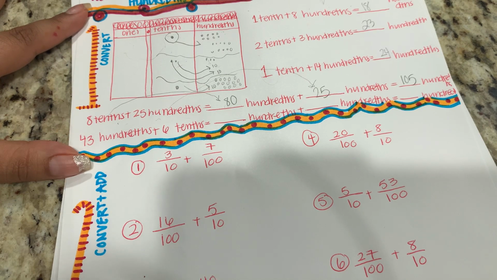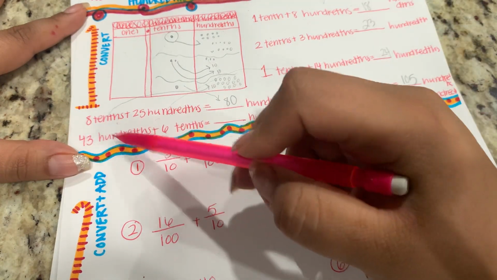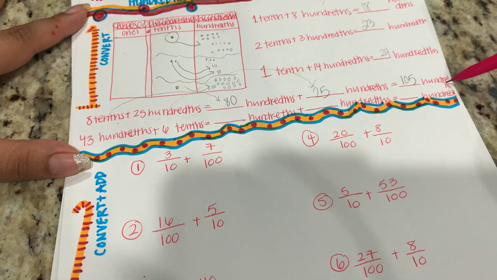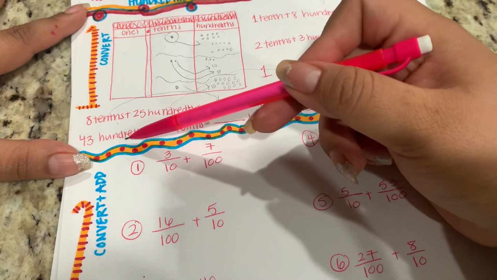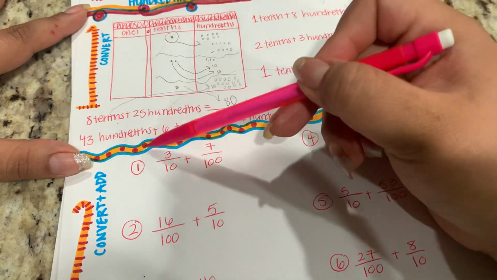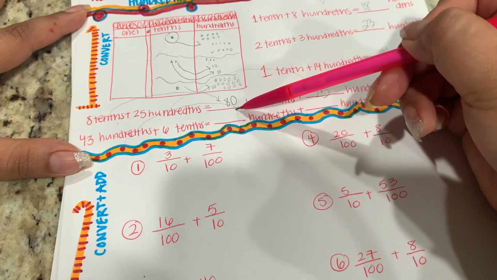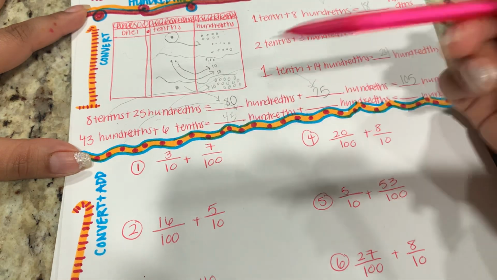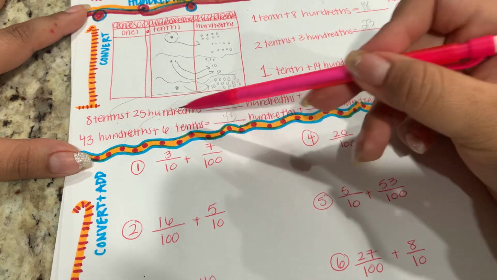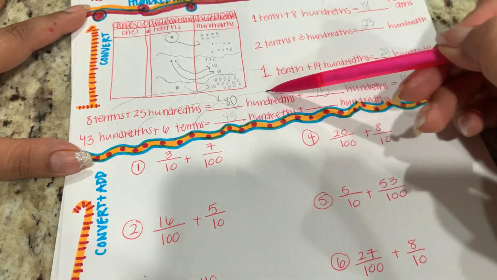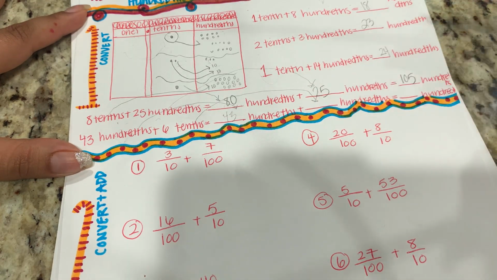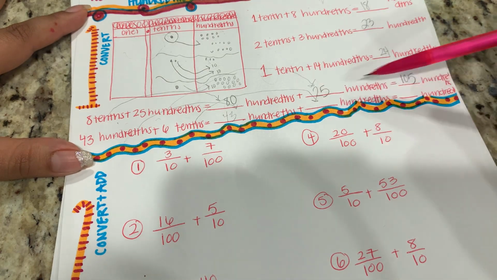Okay, same thing goes for the bottom, 43 hundredths. And our answer, we wanted in hundredths. So we're actually not going to change this into anything. That's already in hundredths. 43 hundredths is the same as 43 hundredths. But notice this part is in tenths, 6/10, and we have to make it into hundredths for it to belong here.